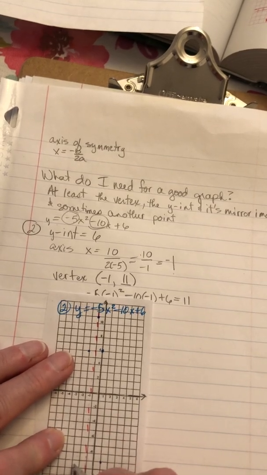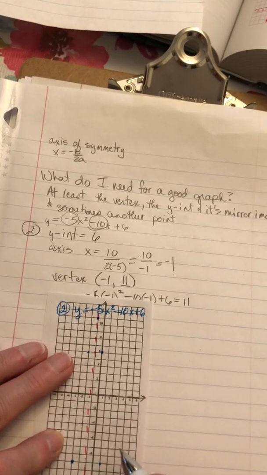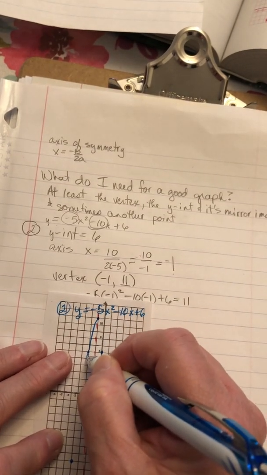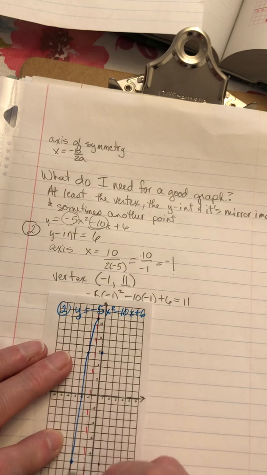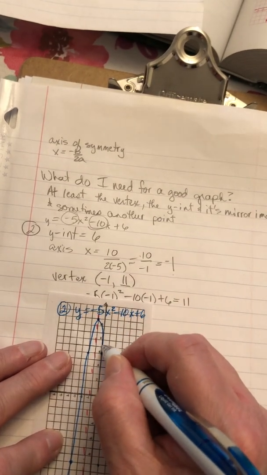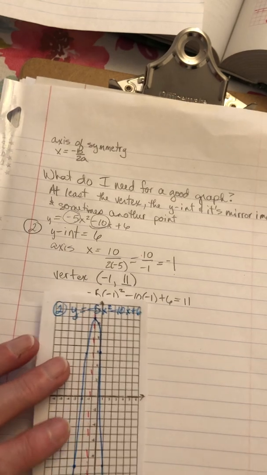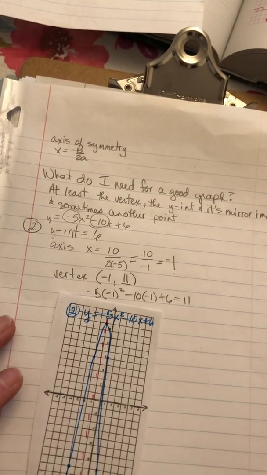That mirror image is going to be right here. Again, another tall, skinny one. All right, hoping that's helping you some.